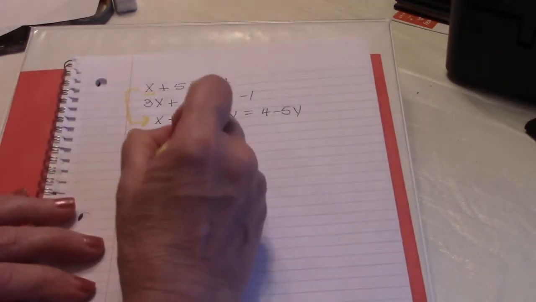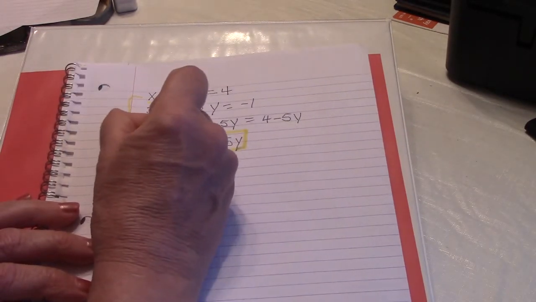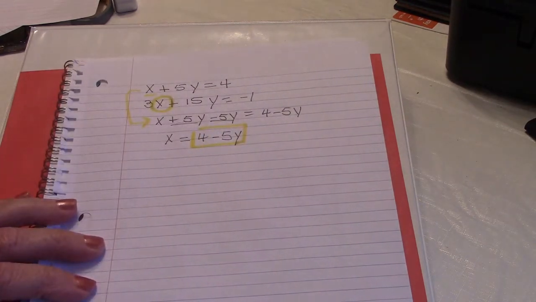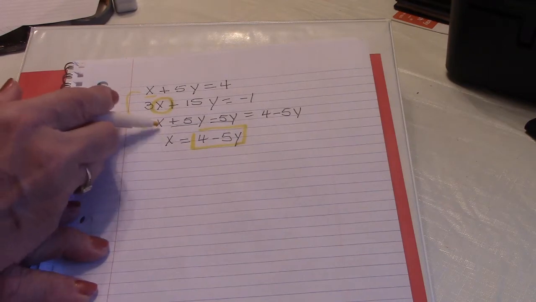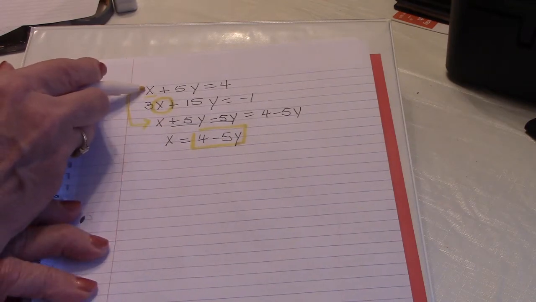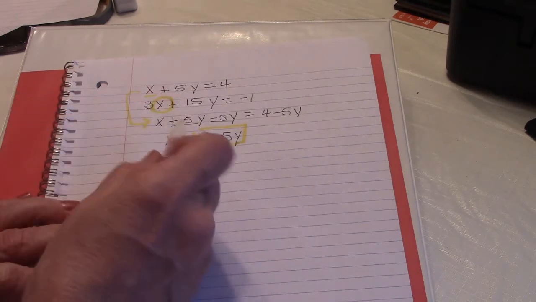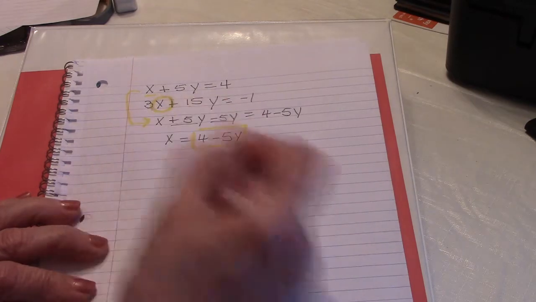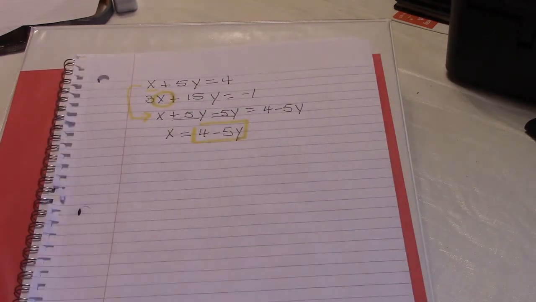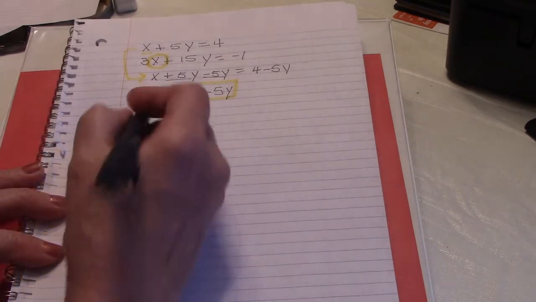Cool. Now I'm going to be able to substitute all of this in for x of my second equation. Obviously I can't use my first equation because that is my first equation. See? This first equation got changed into this. So this is my first equation, and I could substitute this x in for my second equation. So let's do that.